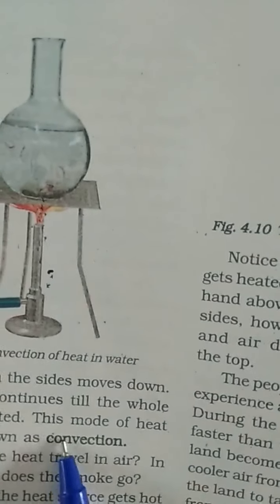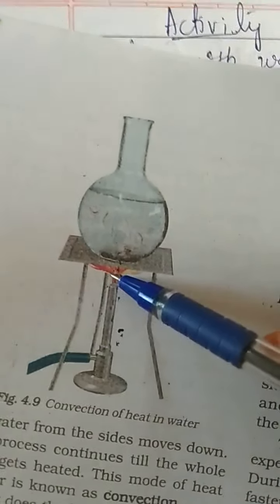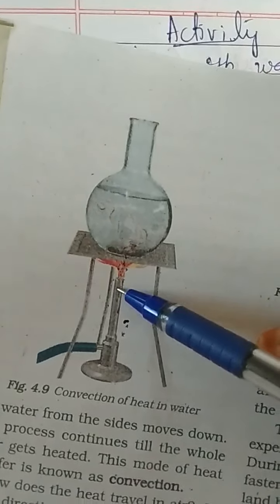Convection. Dear students, how does the heat travel in air? In which direction does the smoke go?